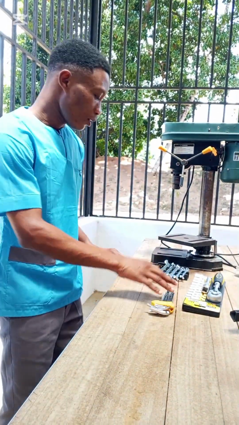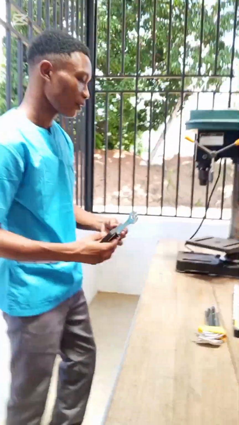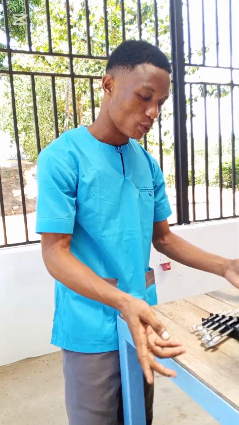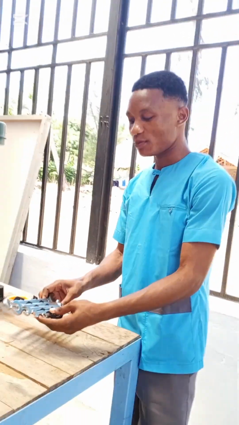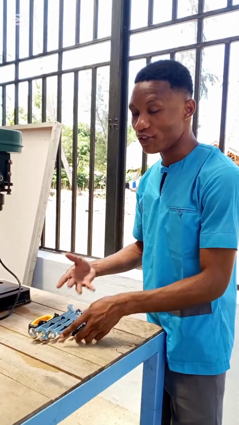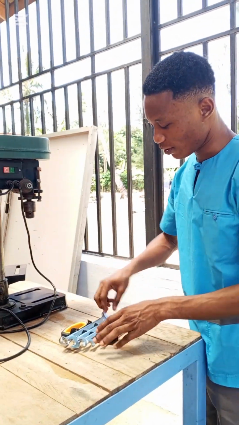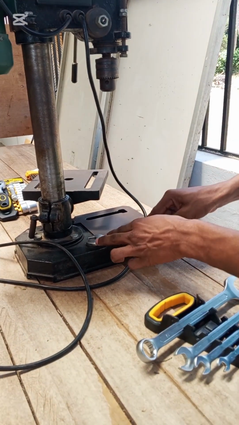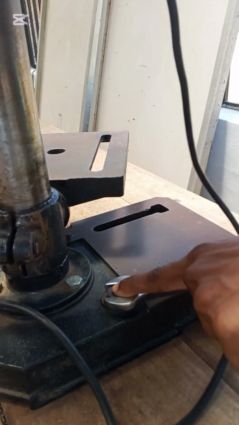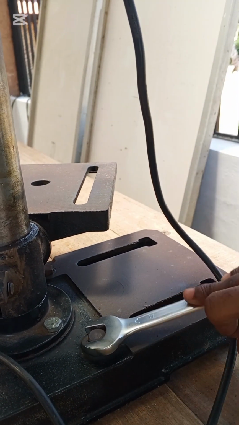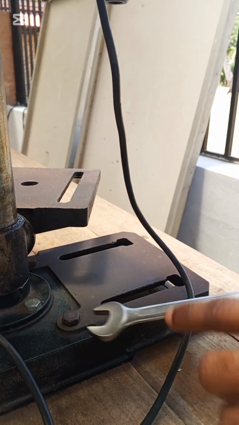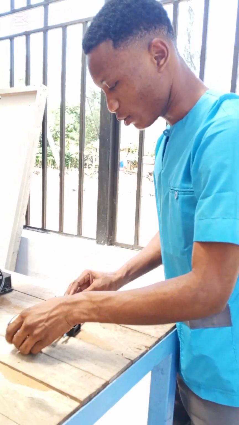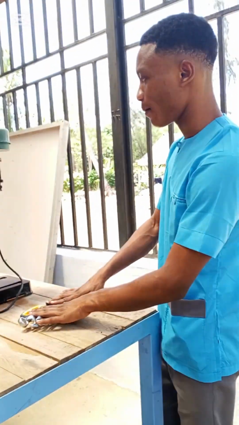Then we have these spanners here. These spanners are used to hold or to remove some bolts. For example, this kind of spanner, and use it to remove this kind of bolt here. Okay, that's it about the spanners.